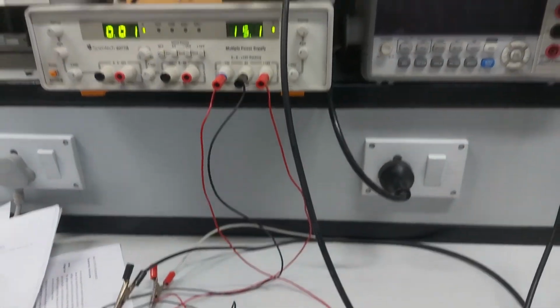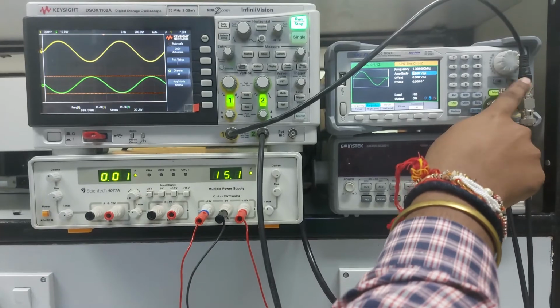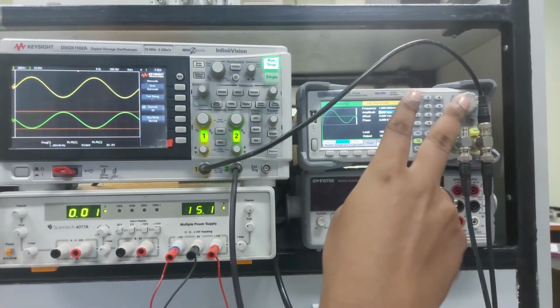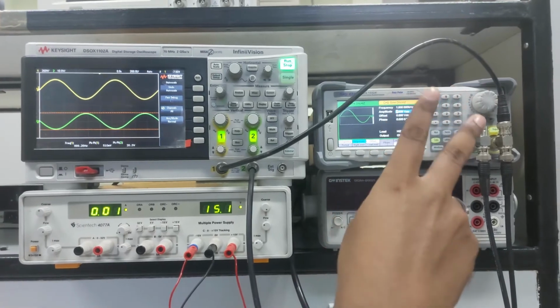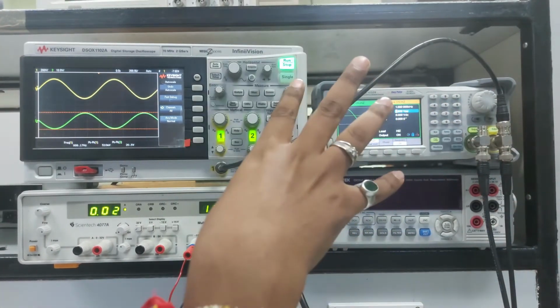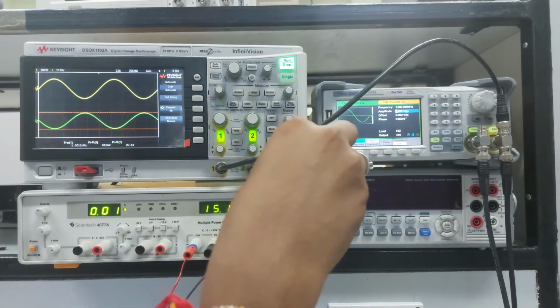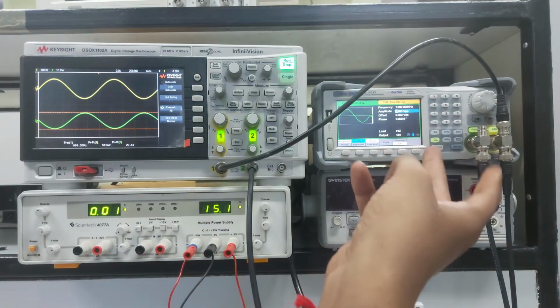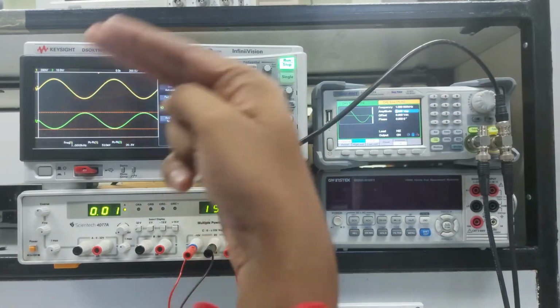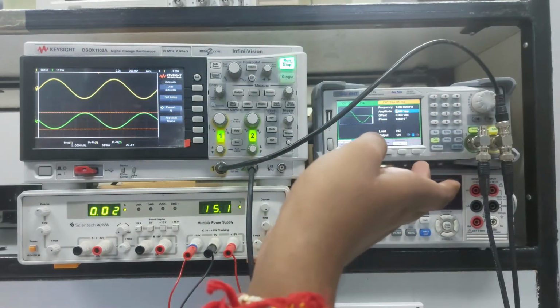So here you can see we have 2 input signals at the inverting terminal through 1 kilo ohm resistances. So the gain is still 10. Whatever signals we give at the inputs, from channel 1 and channel 2, we will get the output signal as their sum multiplied by the gain of the amplifier, which is 10.